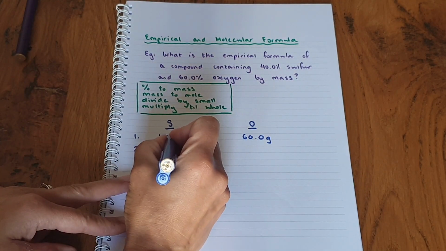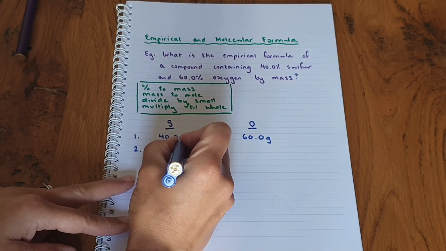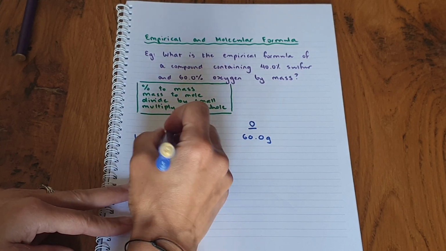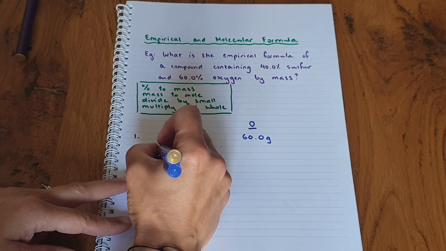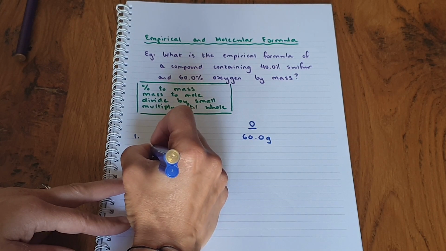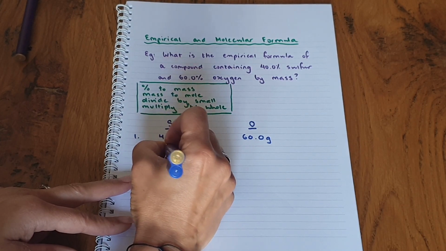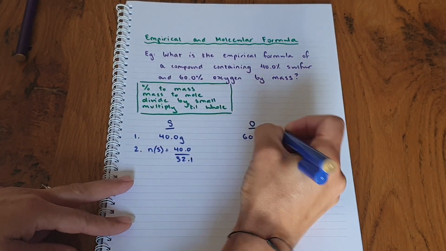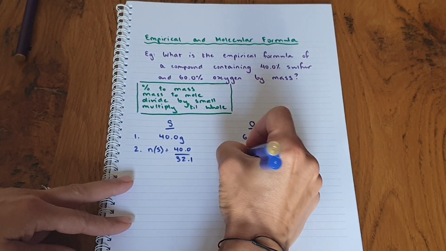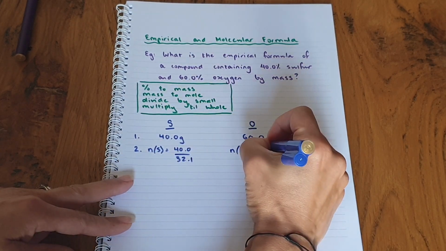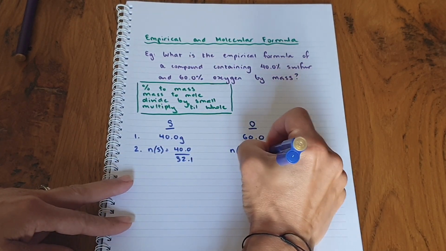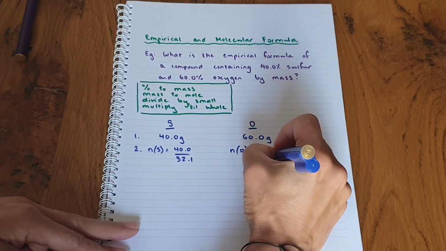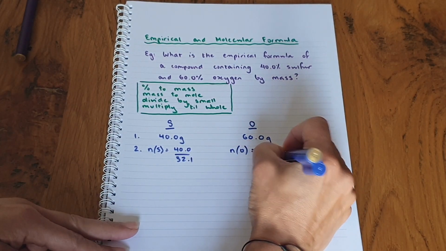So to turn our sulfur mass of 40 grams into mole, we use our formula that we know that number of mole is mass over molecular mass or molar mass. And so we're going to take the number of moles of sulfur to be 40.0 over 32.1, and our number of moles of oxygen, I keep the notation, makes it really easy for our reader or assessor to understand what we're doing, is 60.0 over 16.0.